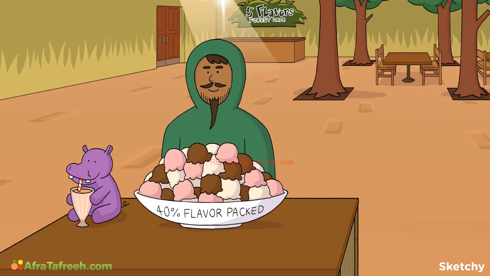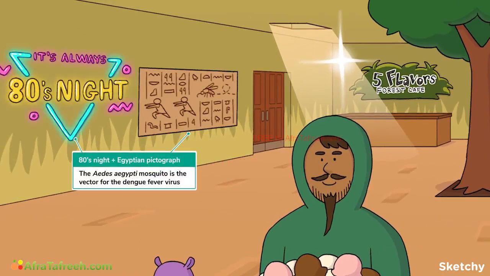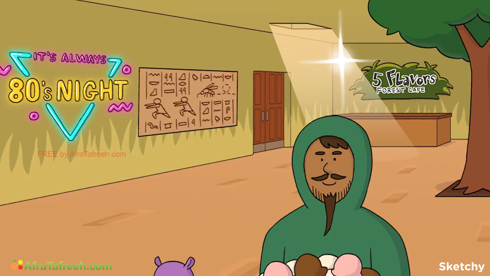So, we told you that dengue is an arbovirus, but you'll need to know the specific vector. For the answer, check out the cafe's wall art, a sign for a perpetual 80s night plus an Egyptian pictograph. Put them together, yep, Aedes aegypti. These mosquitoes are definitely one to know because they also carry yellow fever virus, Zika virus, and chikungunya, a member of the Togaviridae family. We'll talk about yellow fever and Zika in a moment.